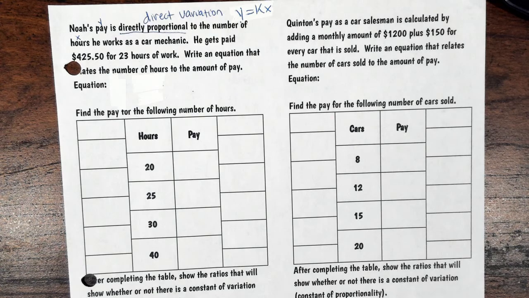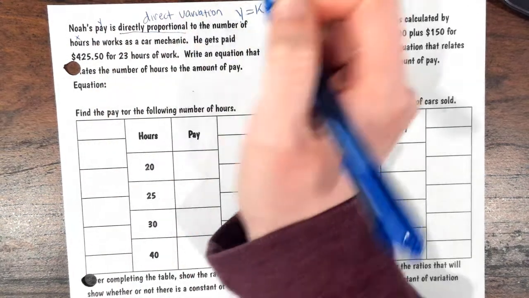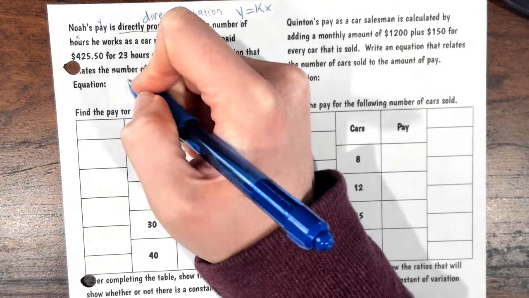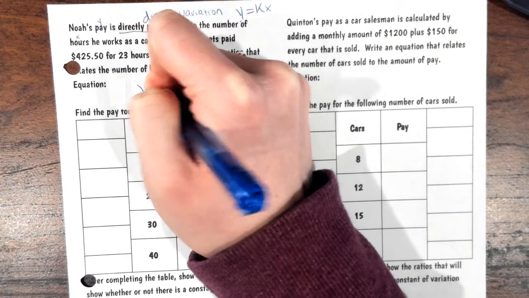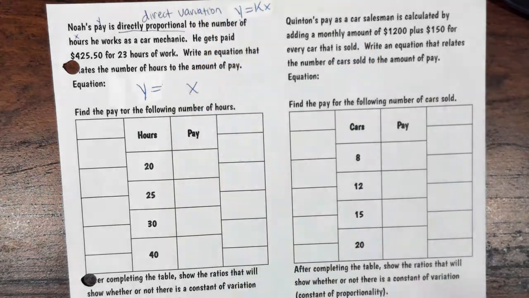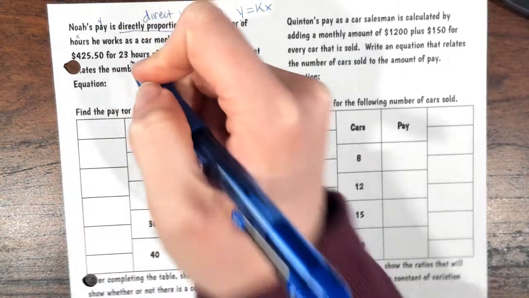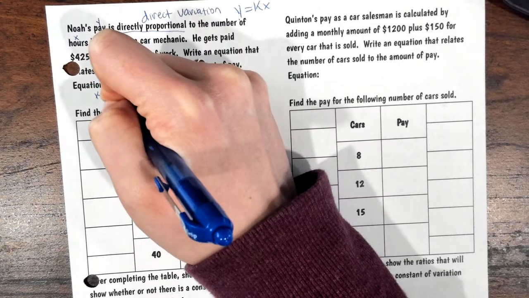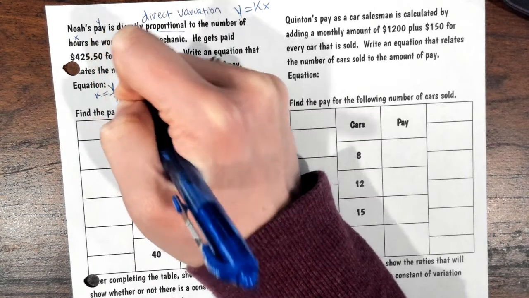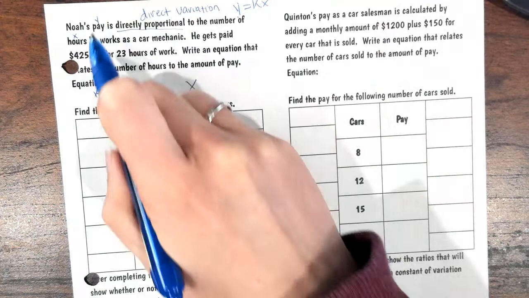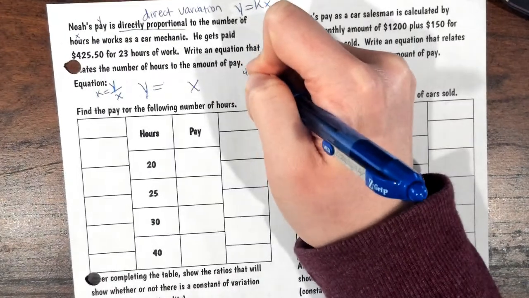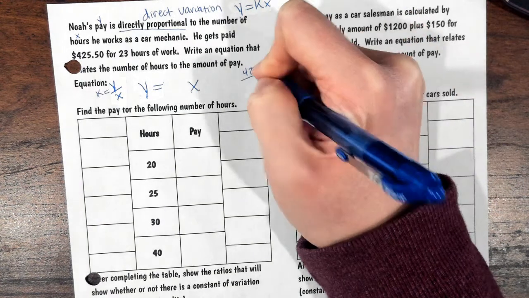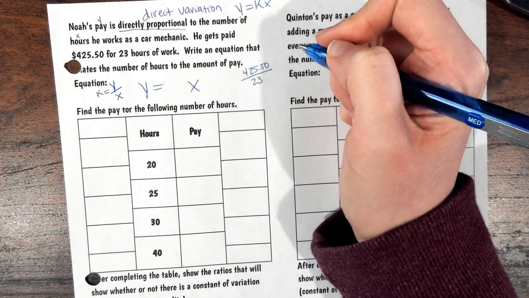So in our equation here, first of all we want to find that k value. That's what we're going to plug in for our equation. It's going to be y equals something x. For k, remember we do y over x to find our k value. Y is his pay, so $425.50 over 23 hours.